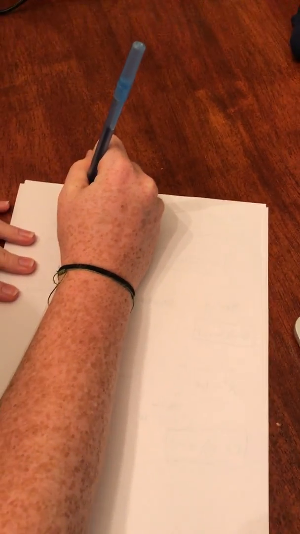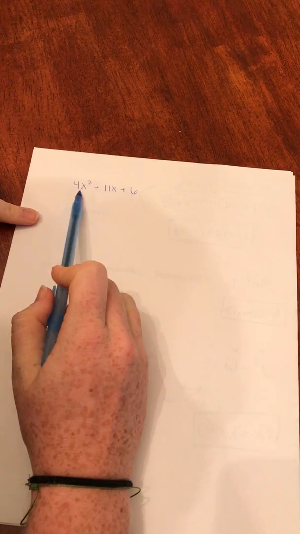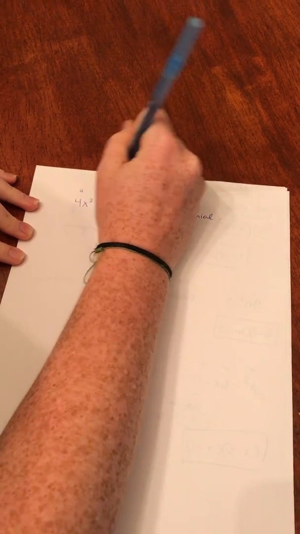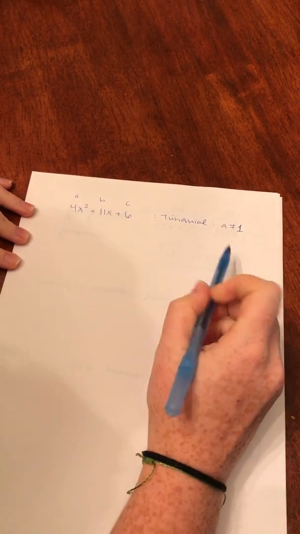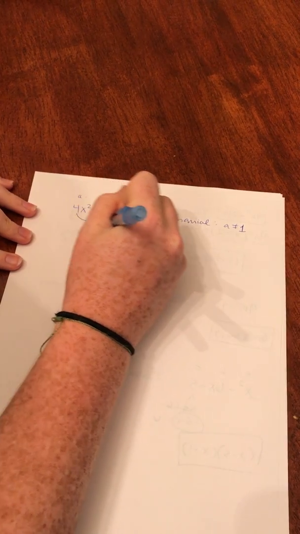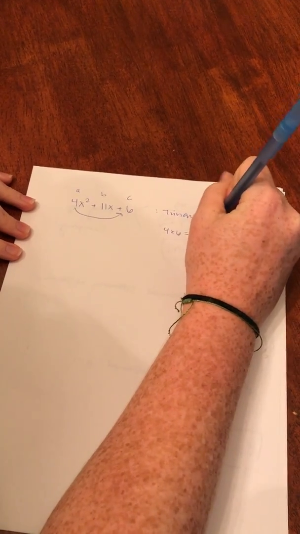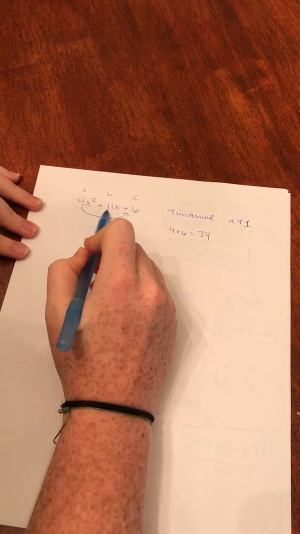Okay, and the last one, 4x squared plus 11x plus 6. Or actually, I'll do two more. Okay. So we look and there's not a greatest common factor between all three terms. It's still a trinomial. However, this time our a value is 4. So our a value does not equal 1. So we have to take our a value and multiply it to our c value. So 4 times 6 gives us 24. Now we need to find two numbers that will multiply to 24 but add to 11.